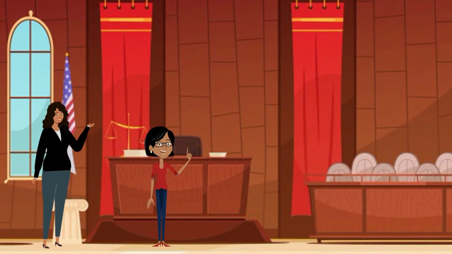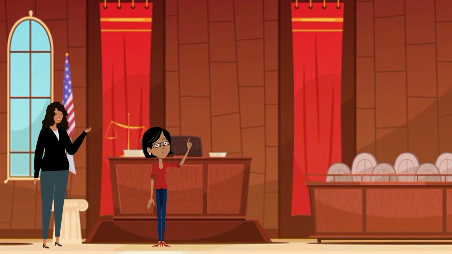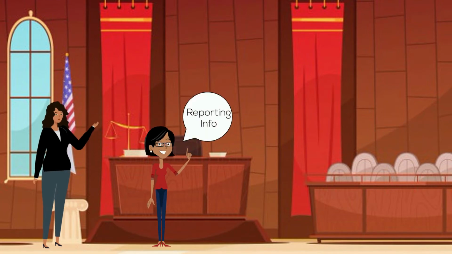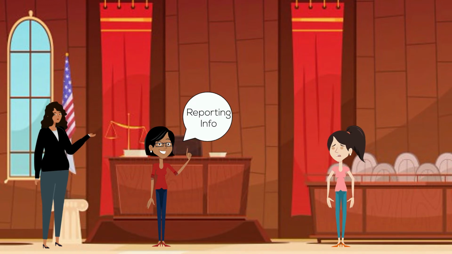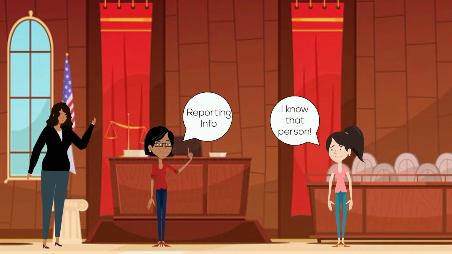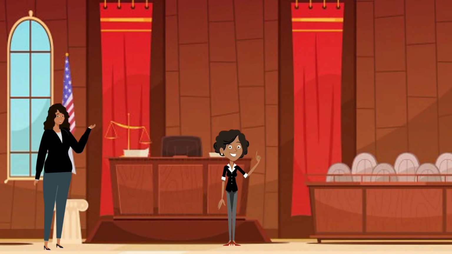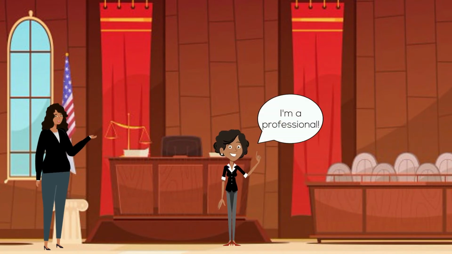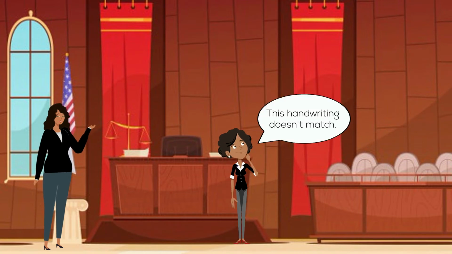An eyewitness is most commonly used in a criminal trial as they report information. A character witness speaks about a certain party as they would be a close friend, relative, or co-worker. Finally, an expert witness is a specialist or a professional in a particular field which is related to the trial. For example, an expert witness may be a graphologist who is brought in to analyze handwriting.